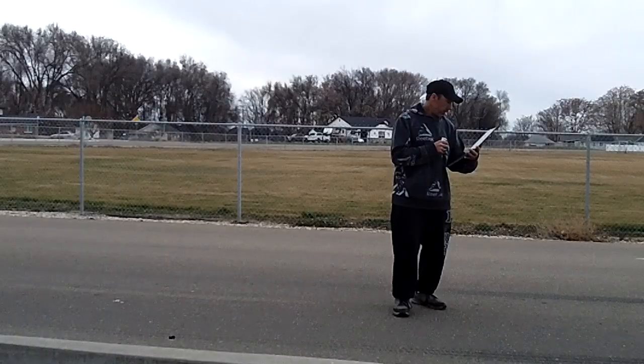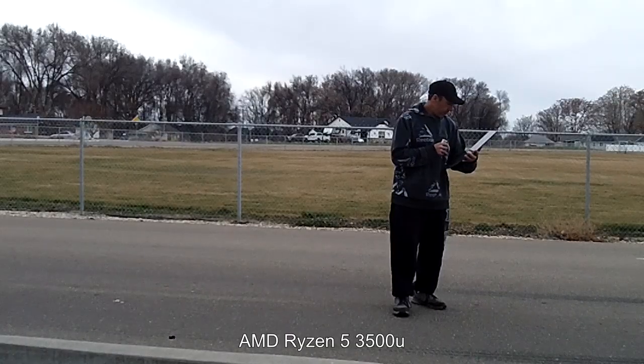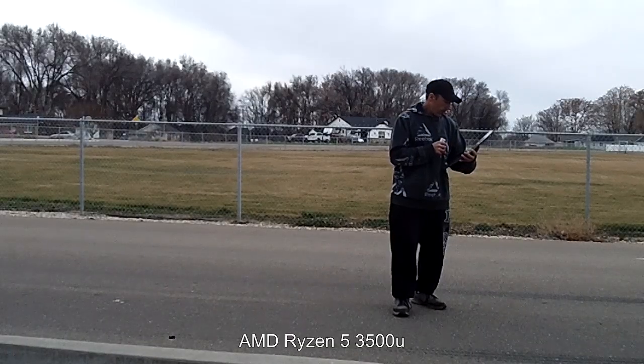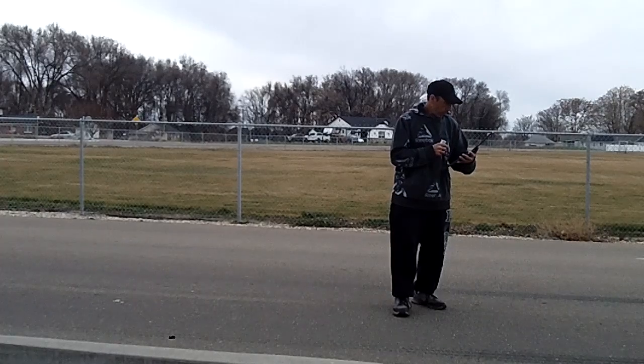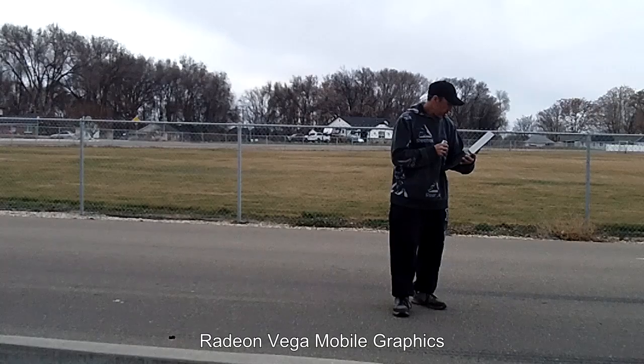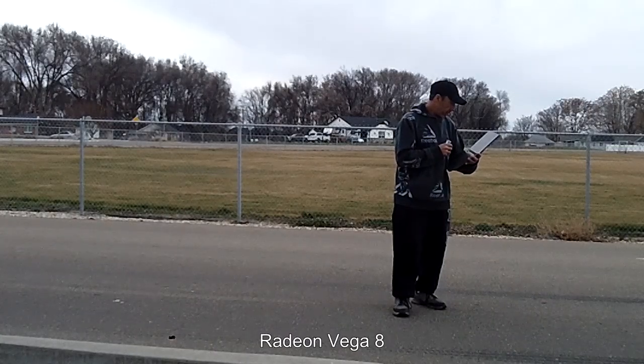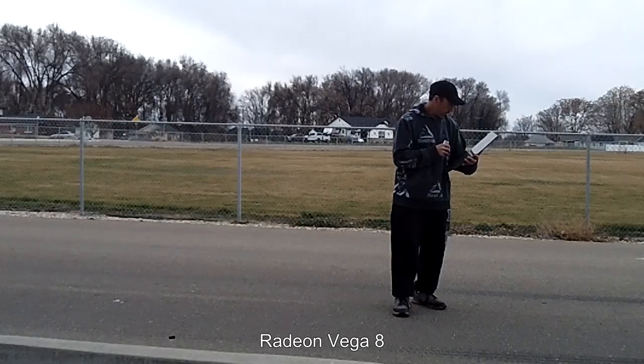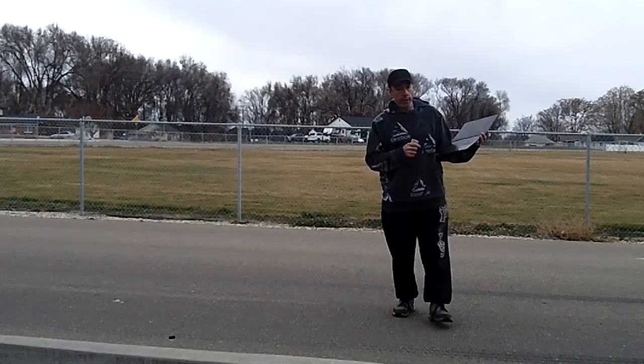So what it says here is I've got a AMD Ryzen 5 3500U with Radeon Vega mobile graphics, and it says here the graphics processor is an AMD Radeon Vega 8. So yeah, that's what I'm running with right now.